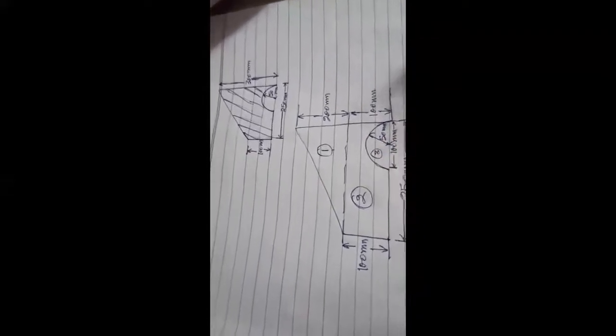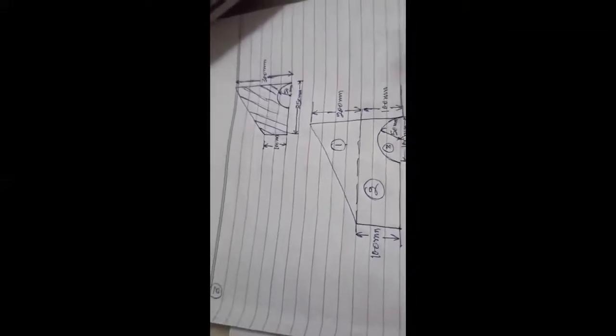Now we have divided like this. This triangle is one part, second part is this rectangle, and third part is this semicircle. So this semicircle is cut out, so it will be taken as minus. The area of the semicircle will be taken with a minus sign.